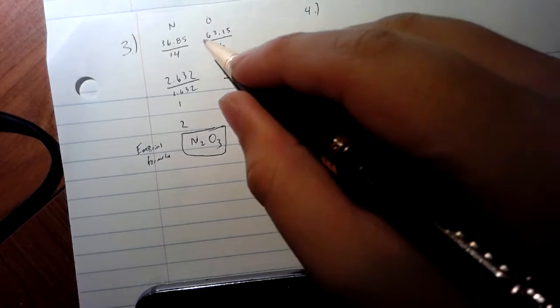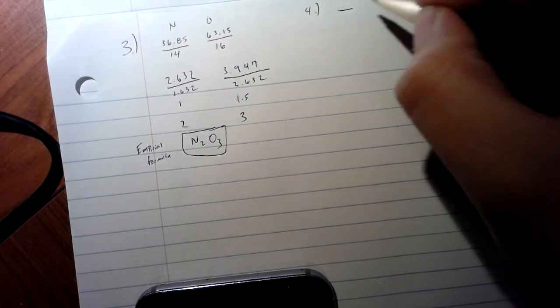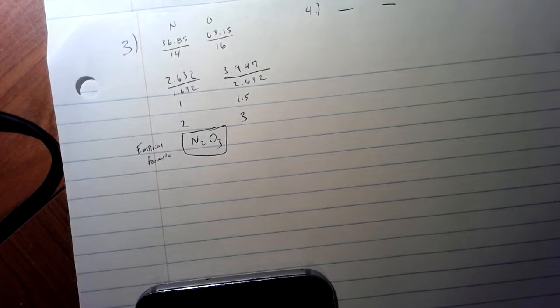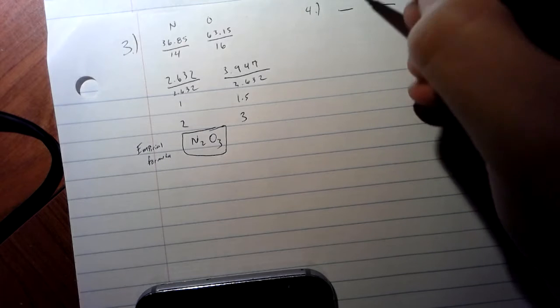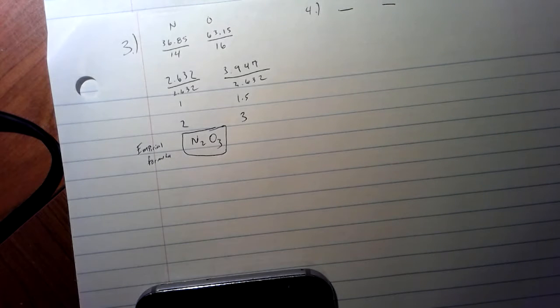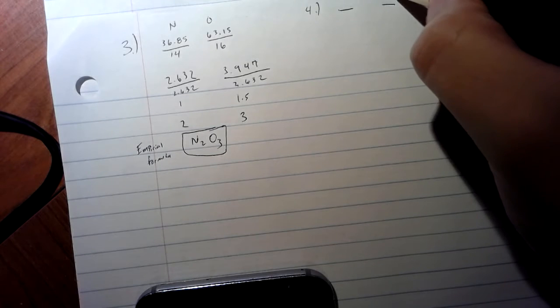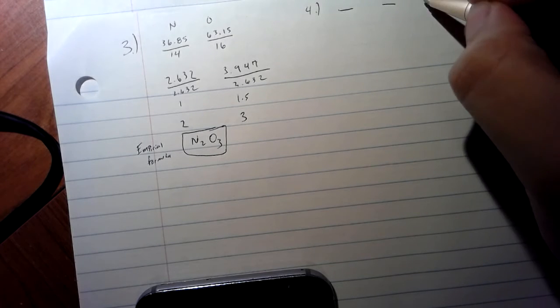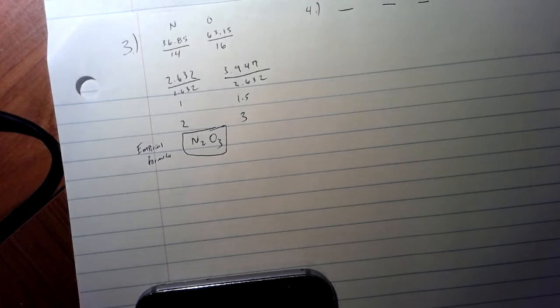So what we need to do here is we need to find, again, the mass per mole. So I'm going to go ahead and copy down the different elements that we have here. So we have carbon, and then we have hydrogen and nitrogen. And then the numbers they give us are 14.693 grams.